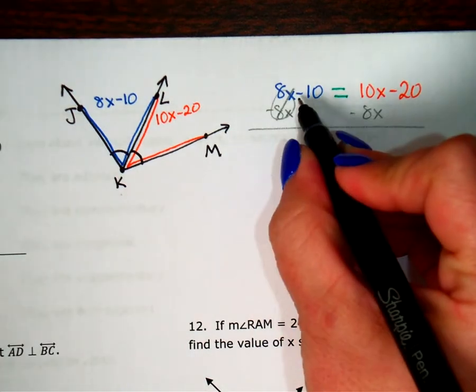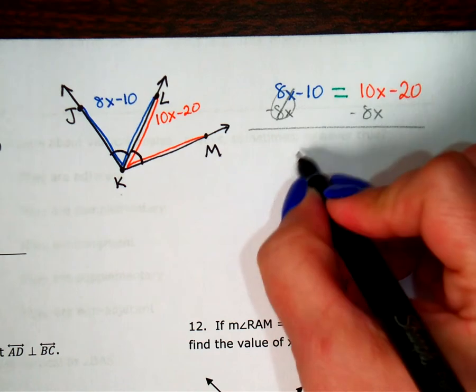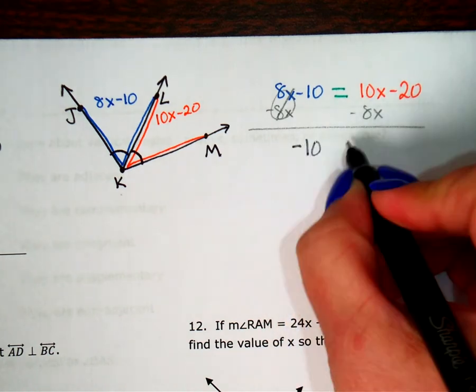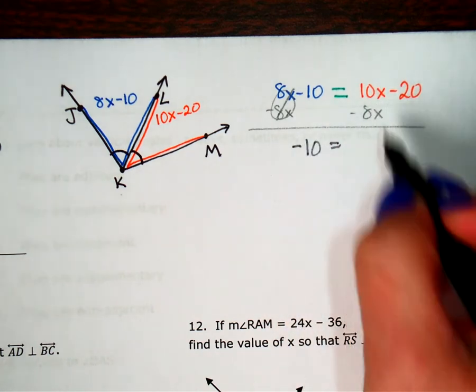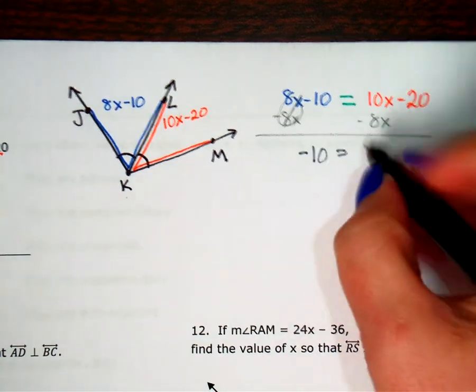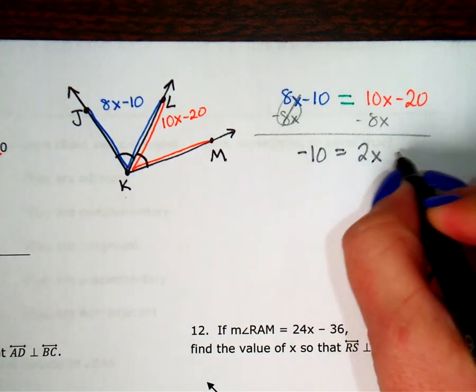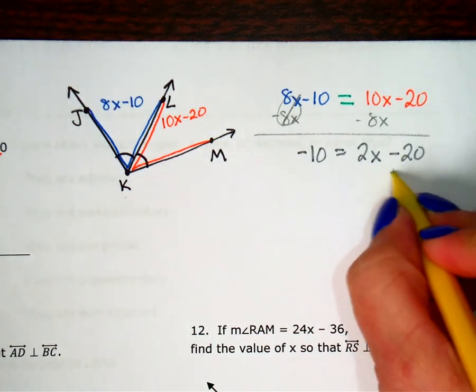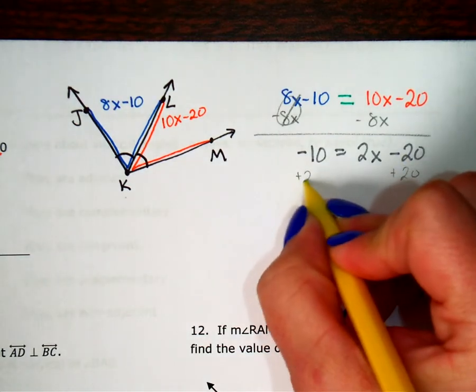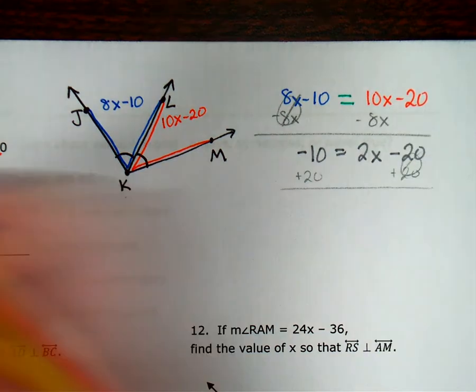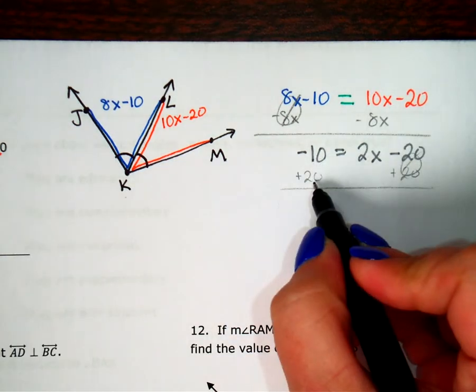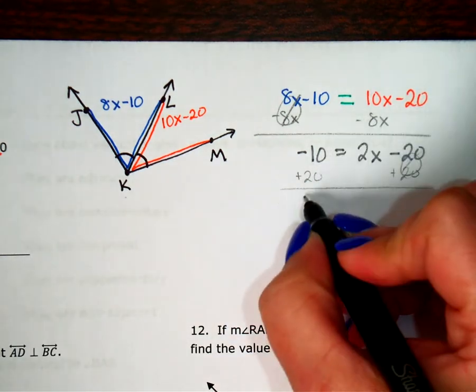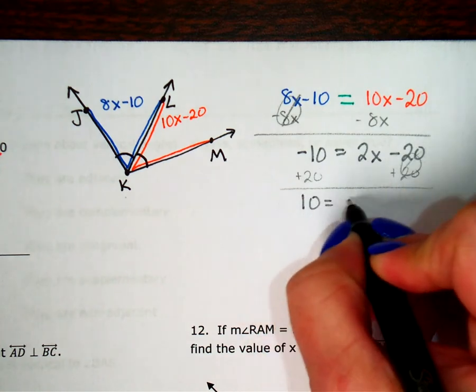So I'm going to end up with a negative 10x. Don't forget there's that minus in front of the 10. That's a real easy place to accidentally lose that symbol there. 10x minus 8x is 2x minus 20. So now I'm going to add 20 on both sides. That's going to give me negative 10 plus 20 equals 10.